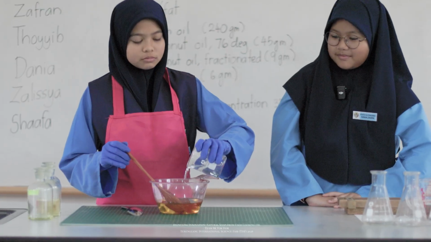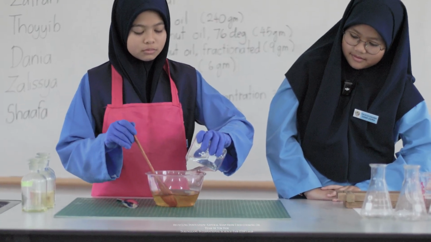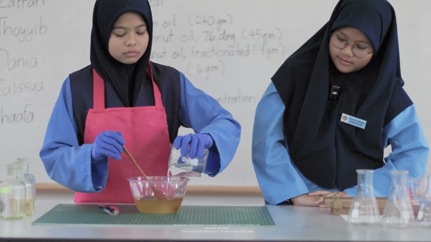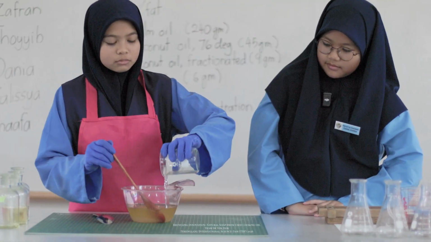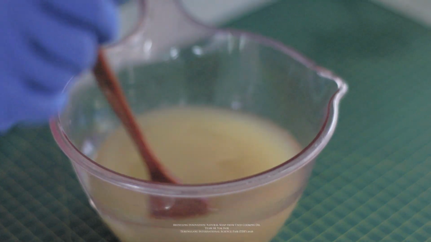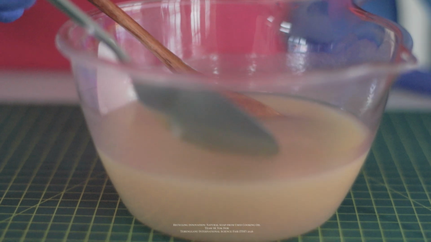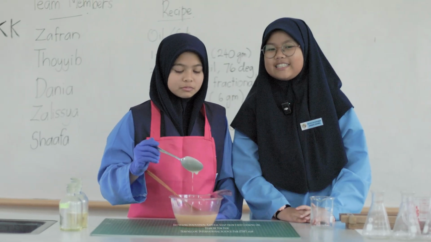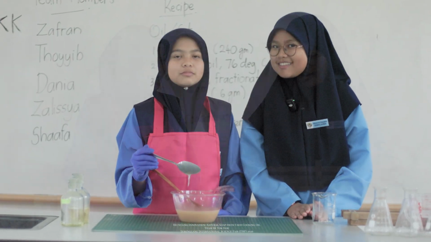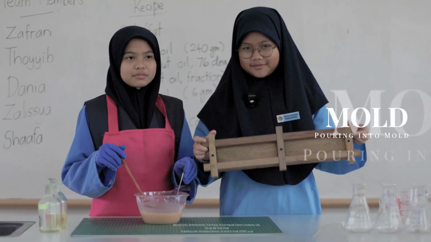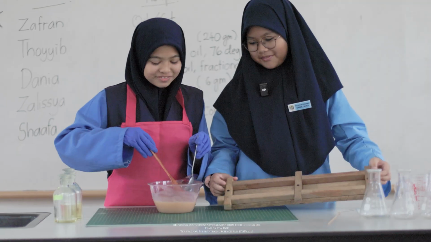The oils are mixed with the alkali solution. The mixture is stirred until it becomes thicker. This stage is called trace. The mixture is poured into a mold.